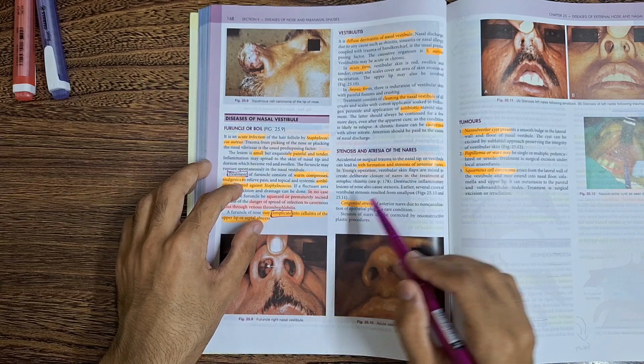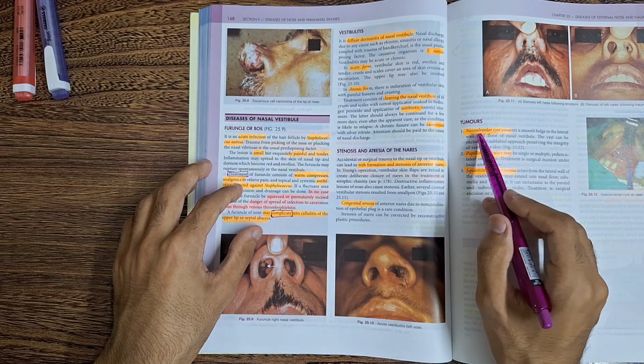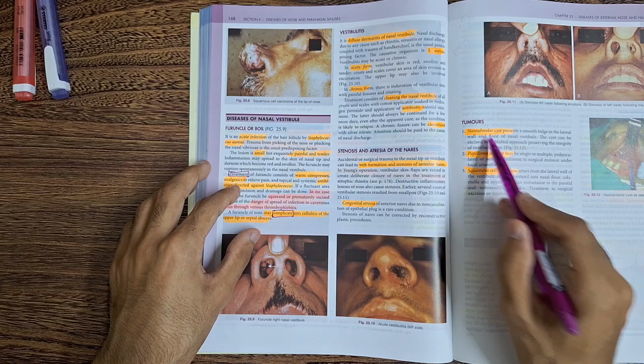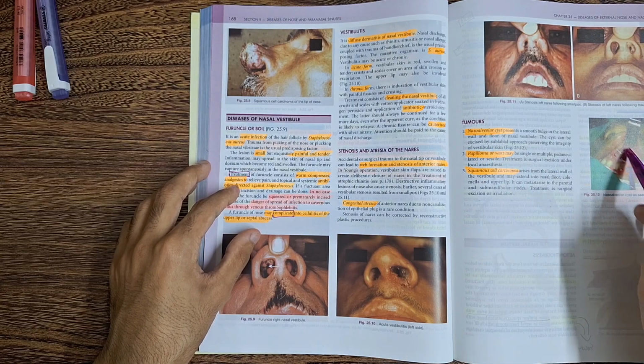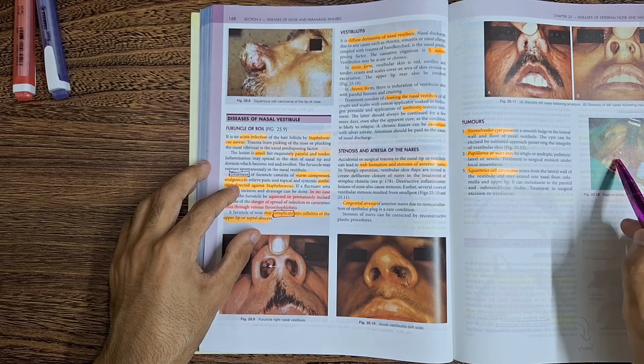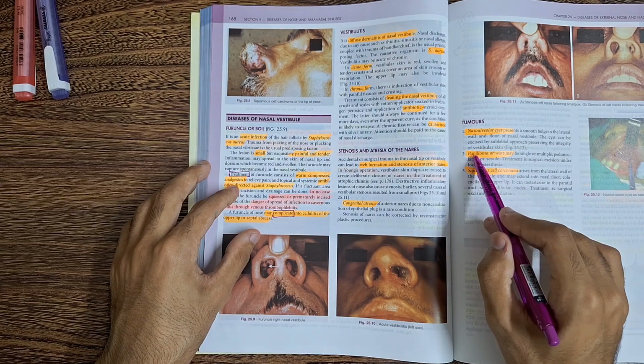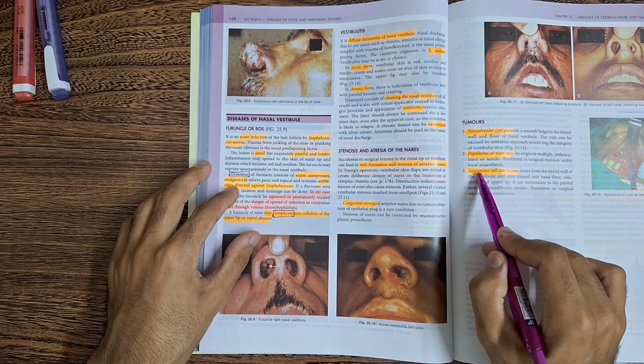It might be congenital, and for the tumors, just the name should be remembered: nasoalveolar cyst. As you can see, the naso and alveolar related, right? This is a cyst that is being formed, as you can see here, and papilloma and squamous cell carcinoma are the types.